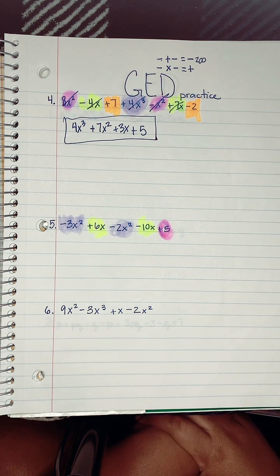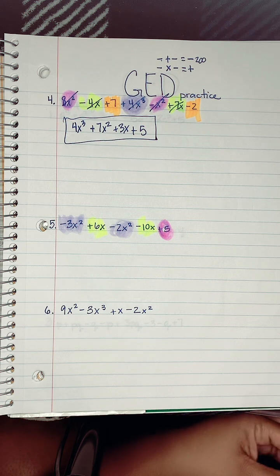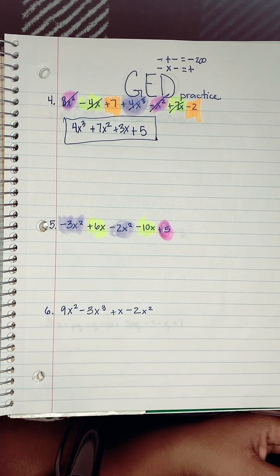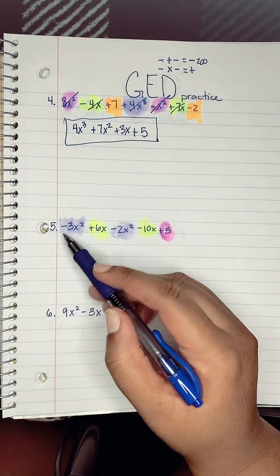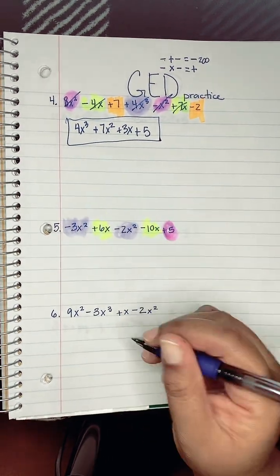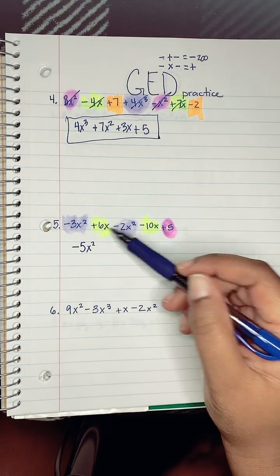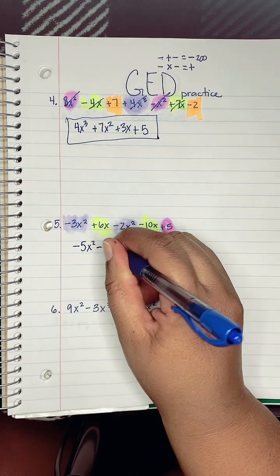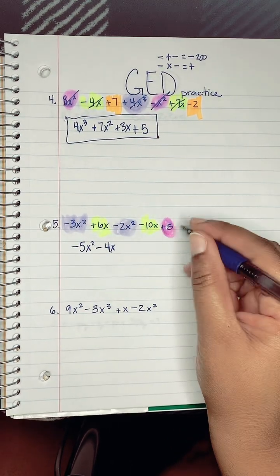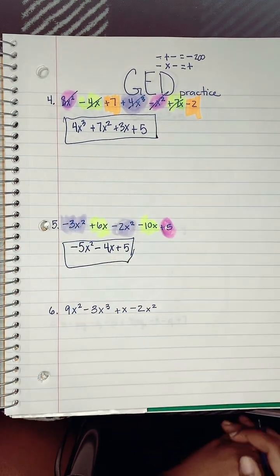So Esme said negative 5x squared minus 4x plus 5. Beautiful, Esme. Yes. Negative 3 minus 2. Somebody owes you $3. They said, let me get 2 more. They owe you a total of 5x squared. Good. 6 minus 10 is negative 4x. And then since we just have one pink, we drop it down. And this is our answer.